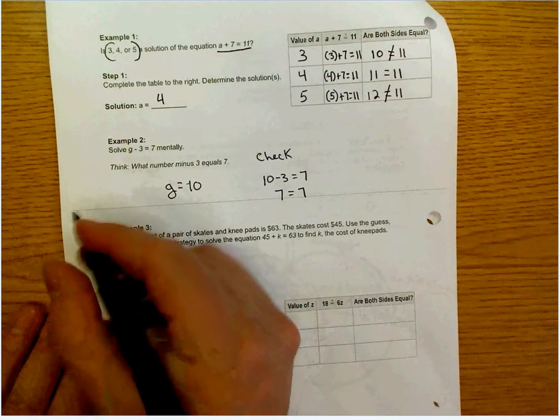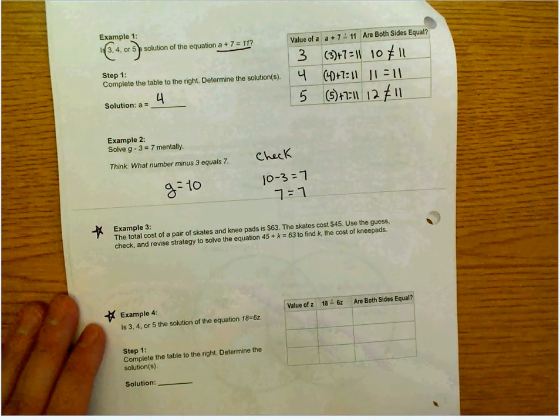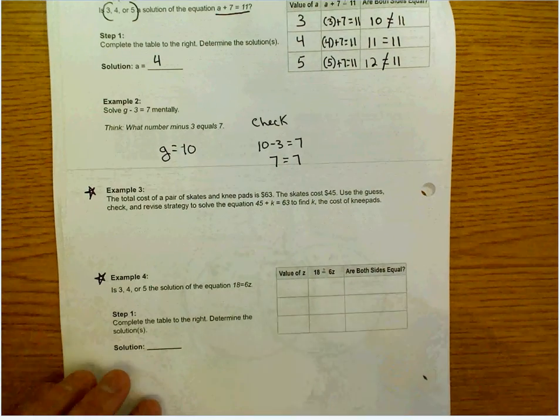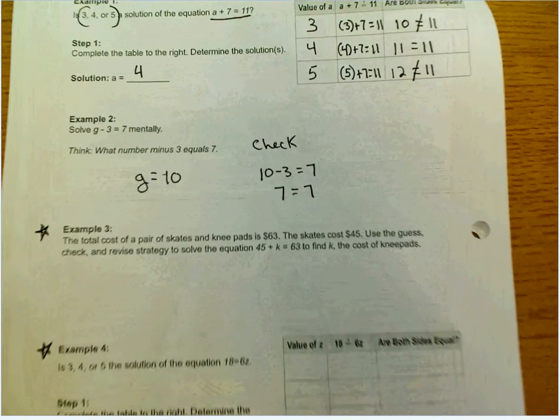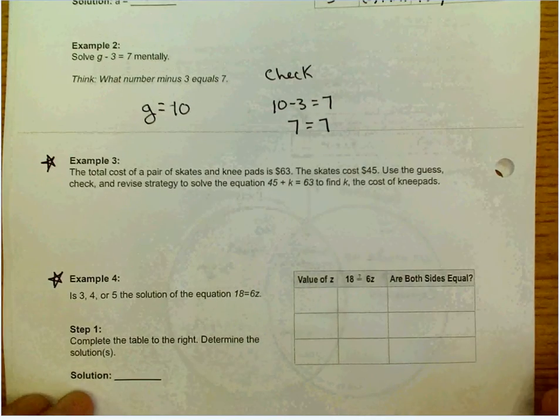I want you to try example 3 and 4 on your own. Pause the video now and give those two a try.